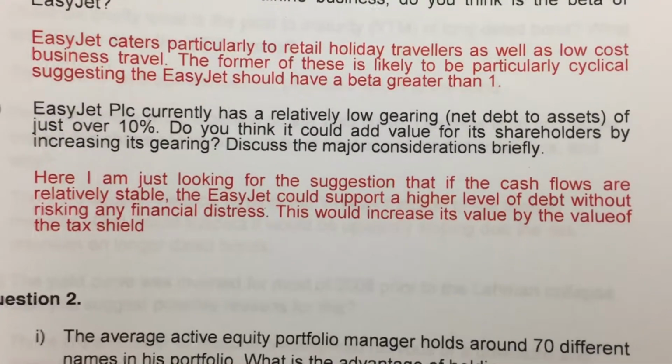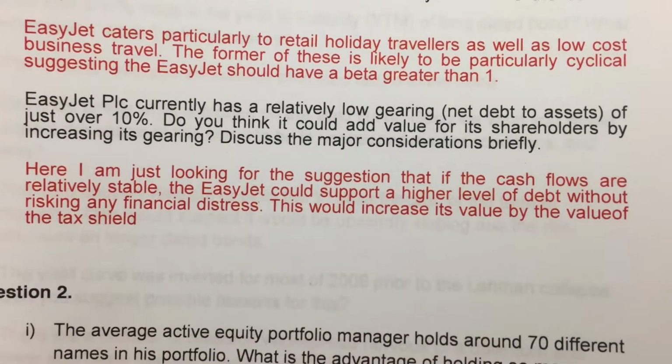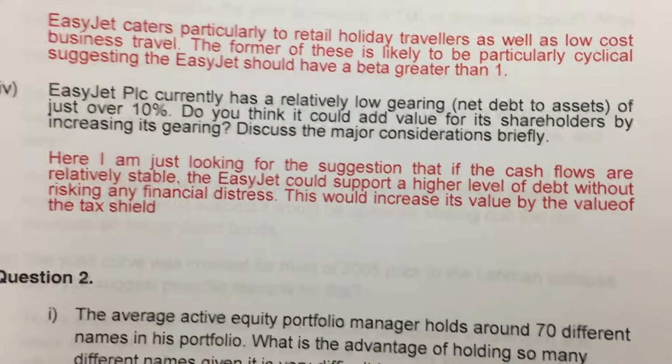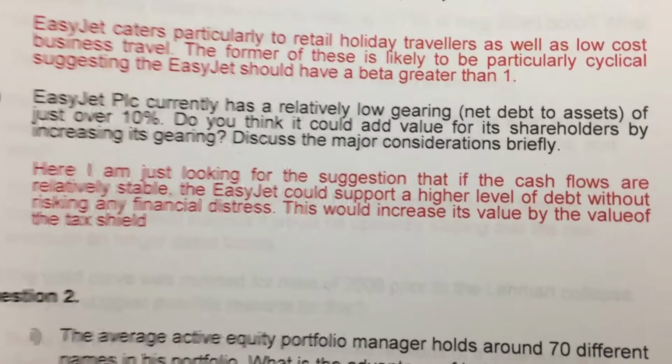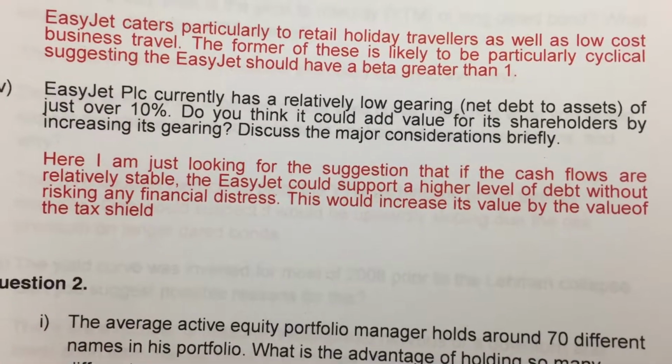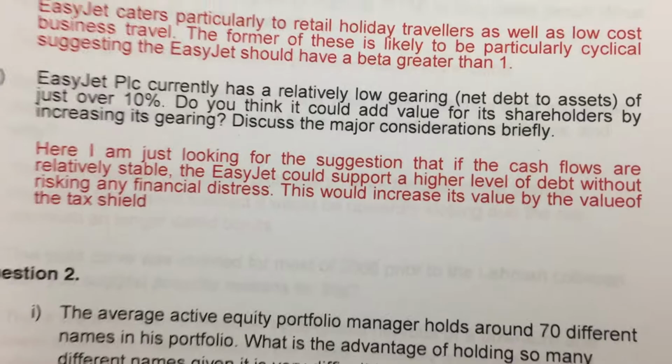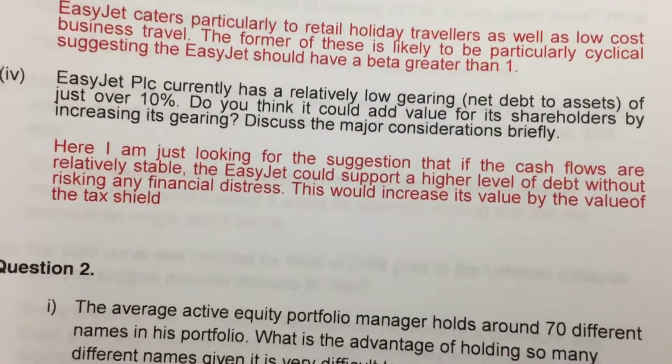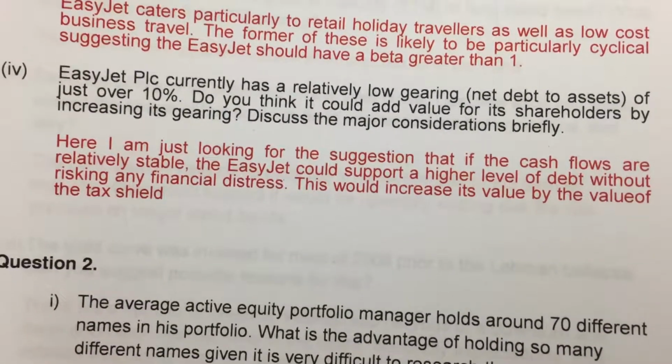However, although it would increase in value, it does add some risk to the shareholders, because all of a sudden they're increasing their debt. And if they got to an economic downturn, they could run into some problems paying off the debt, because they have less cash on hand. So that's question number one.